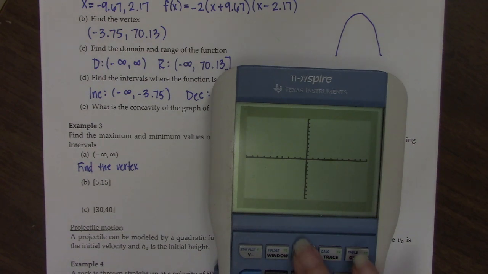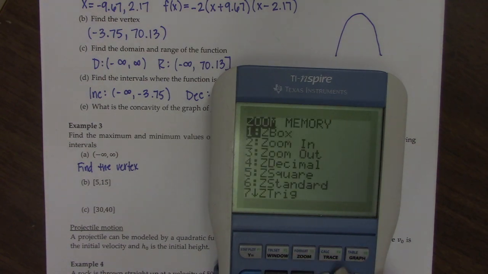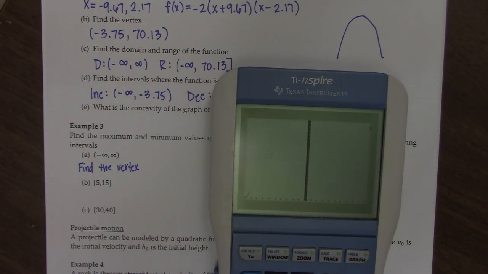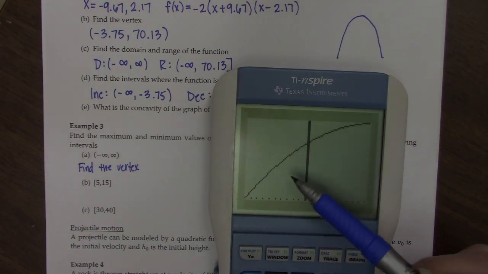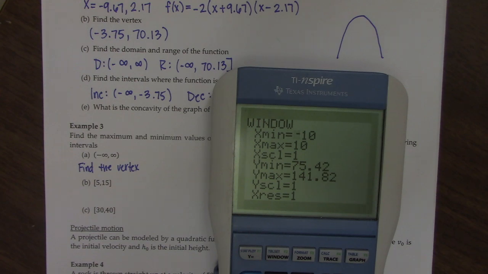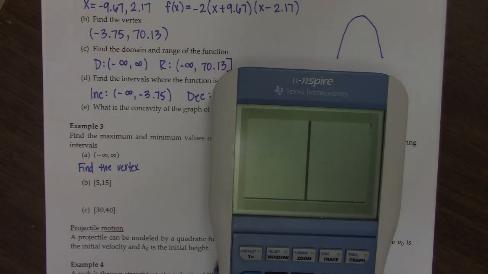So one thing that might help is let's zoom fit and just get some kind of clue about where we are. So if I zoom fit, it's going to adjust the y values. And I can see the parabola, right? Looks like it's coming up to make its turn. So I'm going to definitely need to widen these x values. So I'm going to take these out to, let's see, I'm going to go to like negative 100 to 100 and see what that looks like.